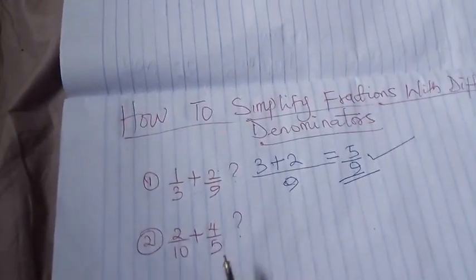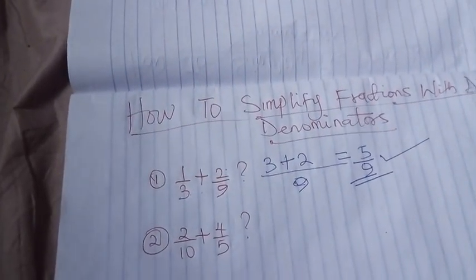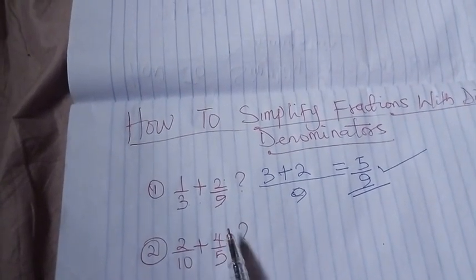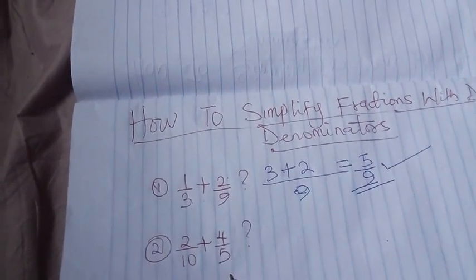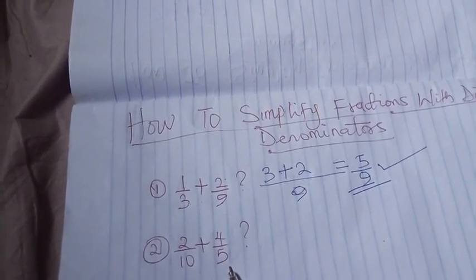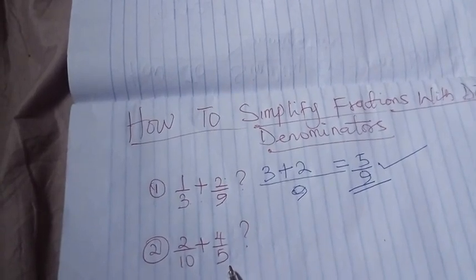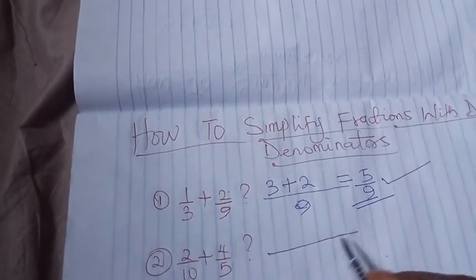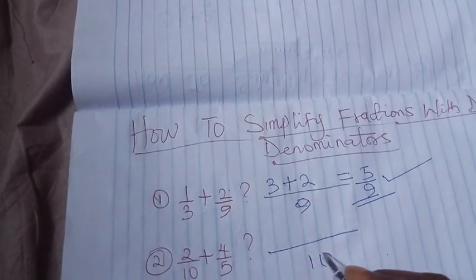Now let's move to question number 2. We have 2 over 10 plus 4 over 5. Yes, 10 can be divided by 5, and that is 2 without any remainder. Therefore, our LCM becomes 10.